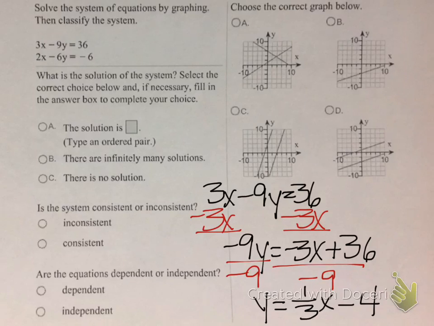So since it's -4, I know I don't have either one of those lines going through -4. So I can already eliminate A as one of my choices. I know it can't be this one. Can I eliminate any of the others? I can eliminate C, because neither one of those lines are going through -4 on the y-axis.